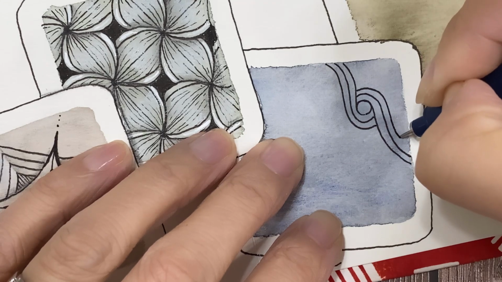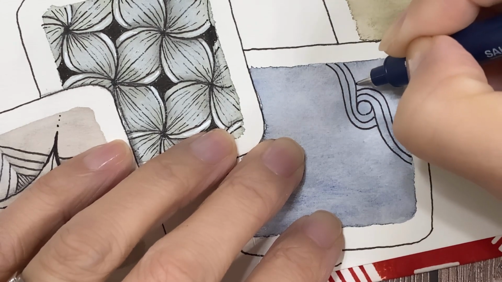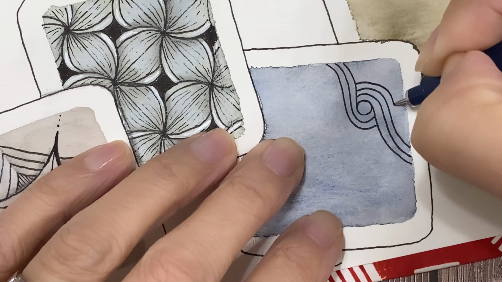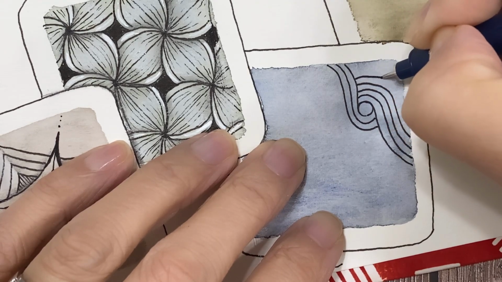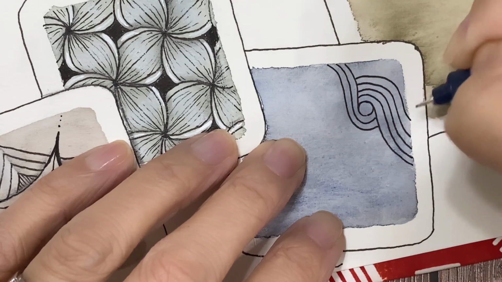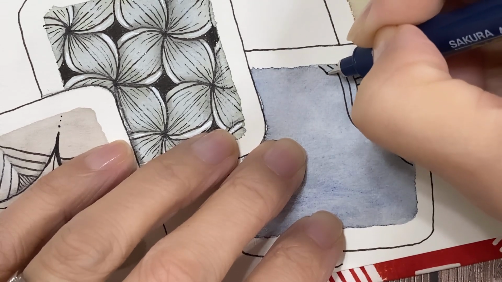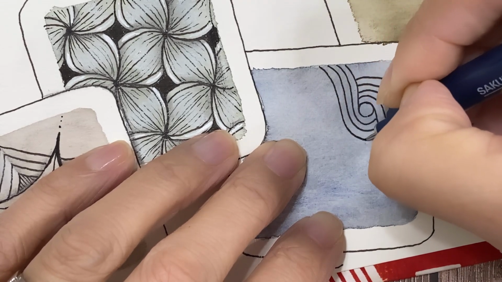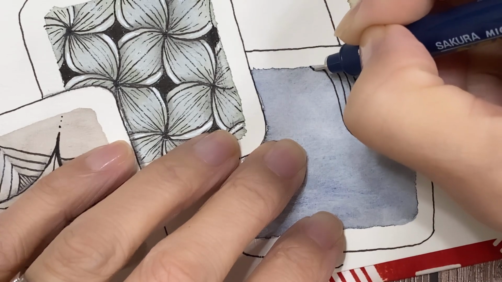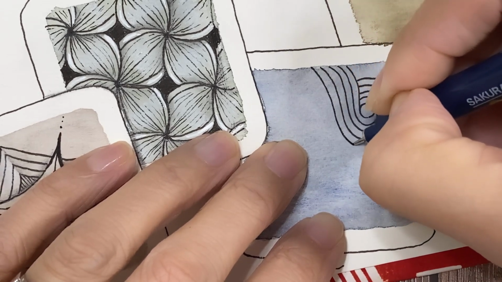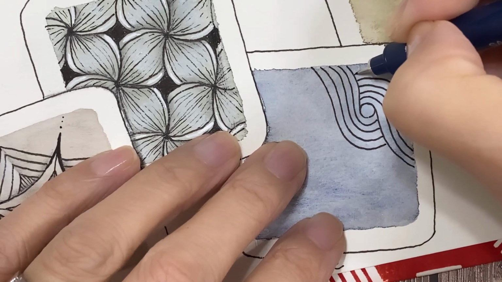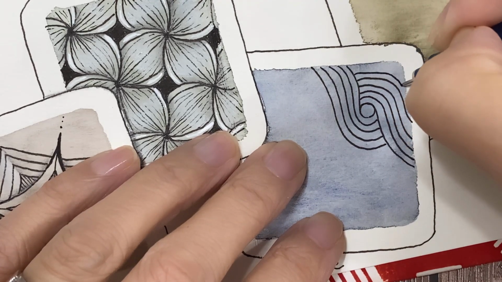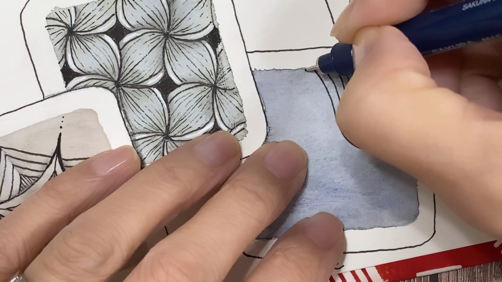This is such a relaxing tangle, and the result is really beautiful. So this time I did a few on one side, and I'll come back to the opposite side and do a few more. And this is also a great tangle for practicing drawing steady lines.